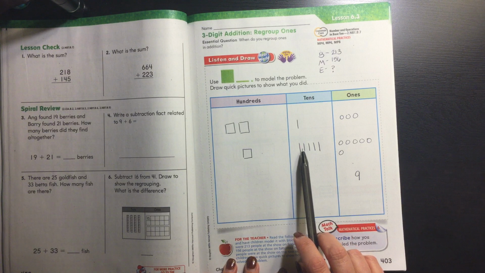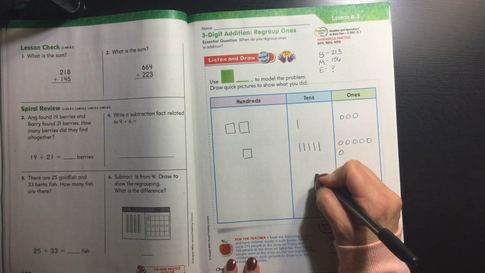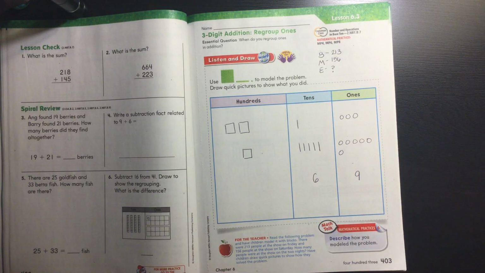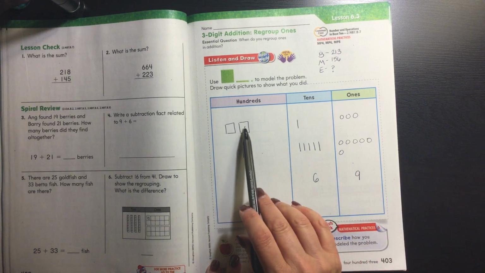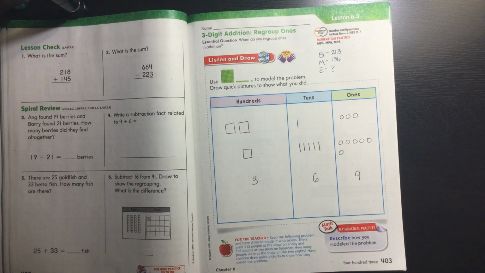Next, we're going to go to our tens place and we're going to add those together. 1, 2, 3, 4, 5, 6. There are 6 tens, so we will write that in the tens place. And finally, we're going to count how many hundreds there are. 1, 2, 3. So the number of people that were at the show on Friday and Saturday was 369.